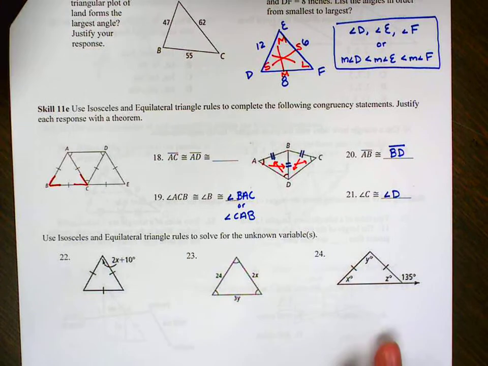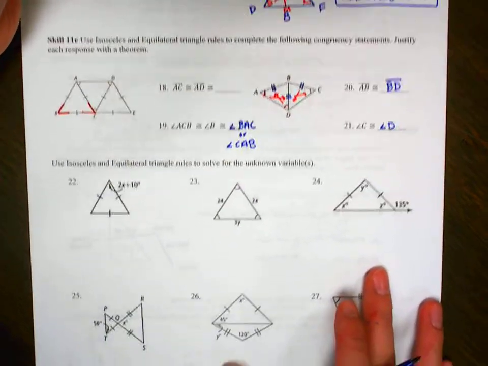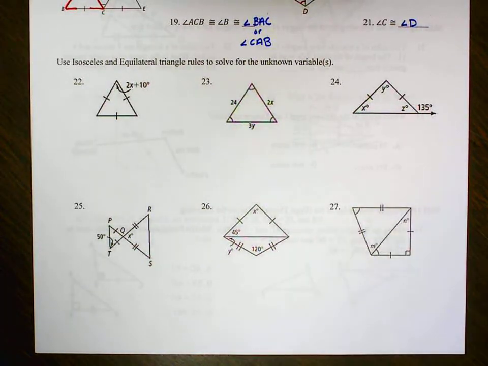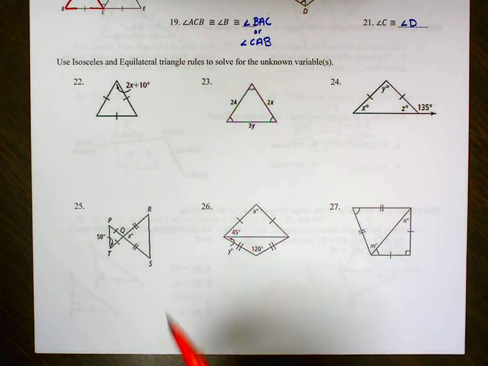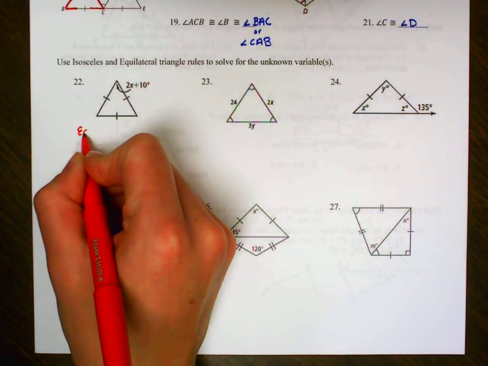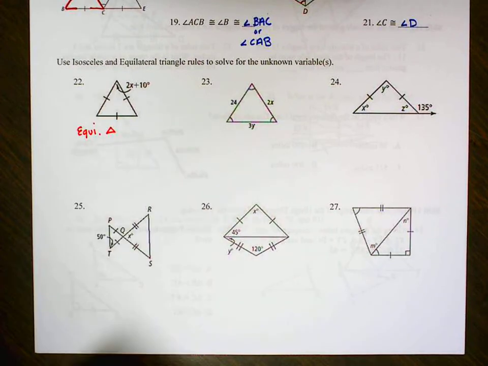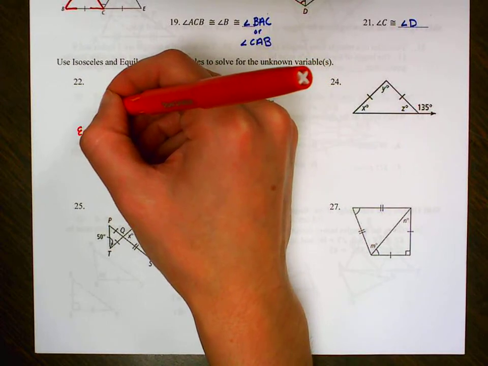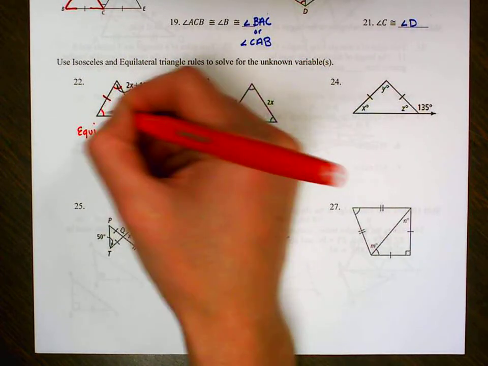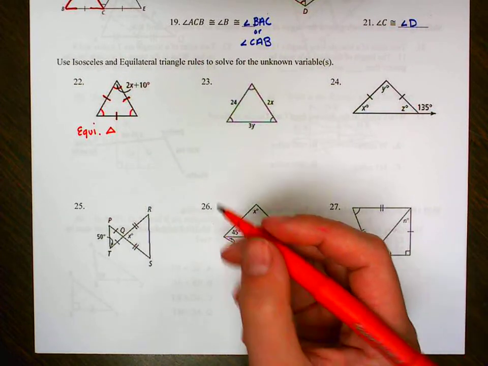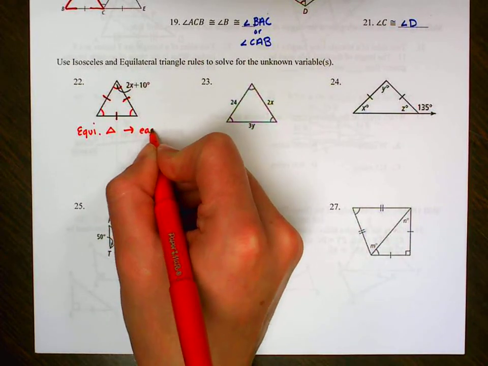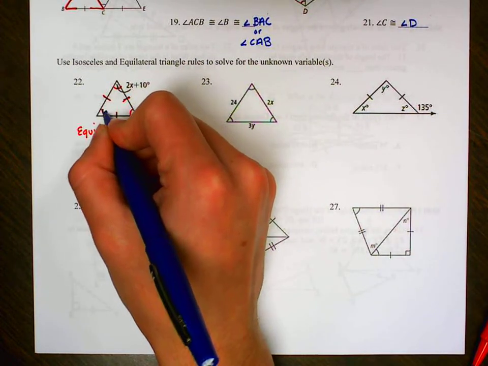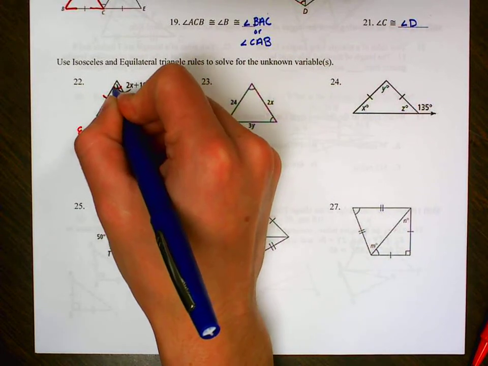Okay, let's move on down here. I'm actually going to do a handful of these, or at least get them started, because I think these are a little tricky for some of you guys. The first thing we want to do is identify which type of triangle it is. This is an equilateral triangle, which means all of the sides are the same, which also means that all of the angles are the same. And we said in class, if it's an equilateral triangle, each angle is 60 degrees. So this angle is 60, this angle is 60, this angle is 60.